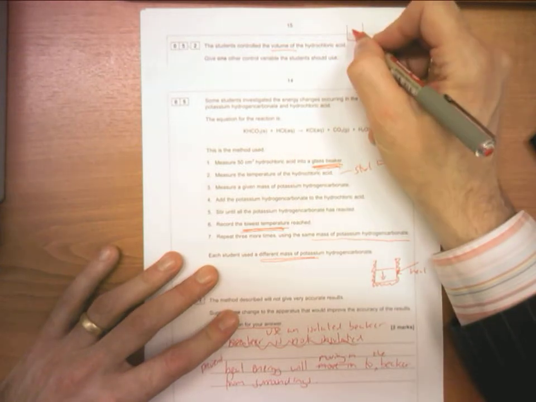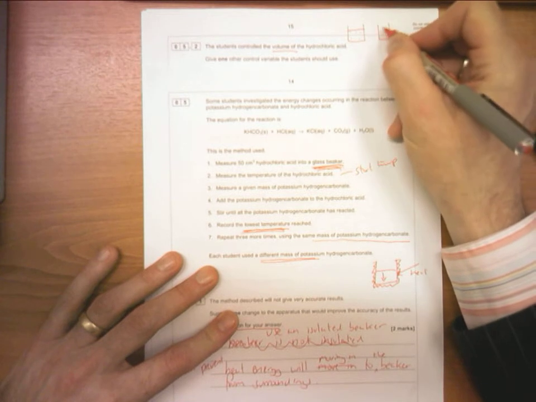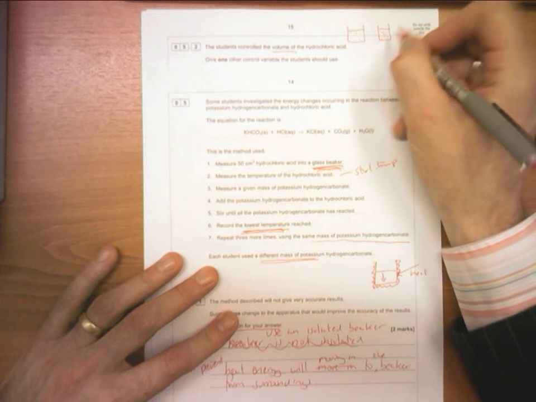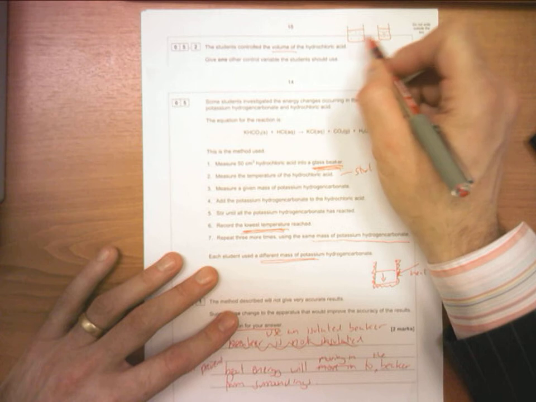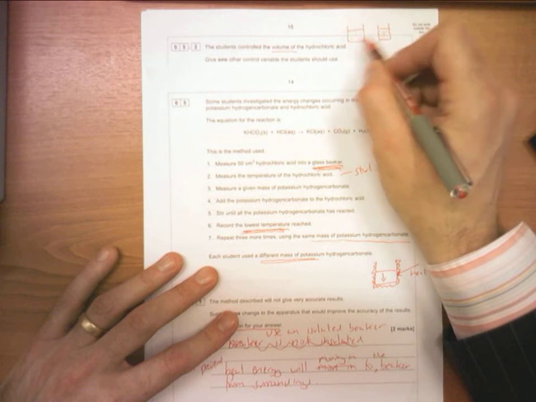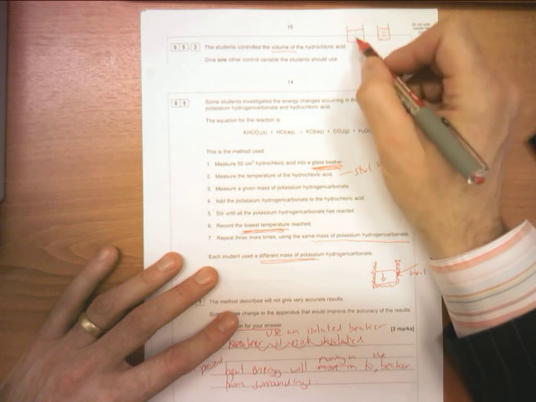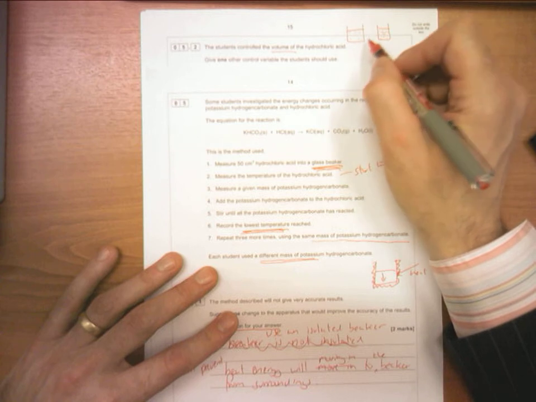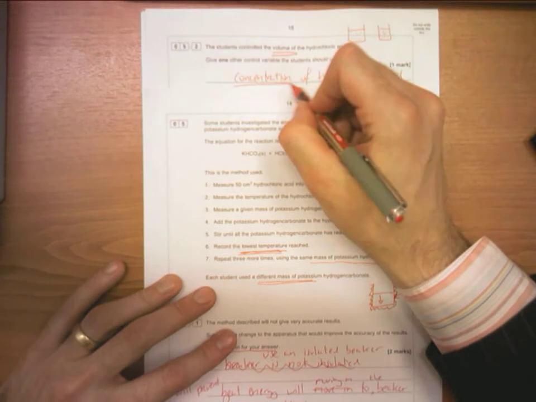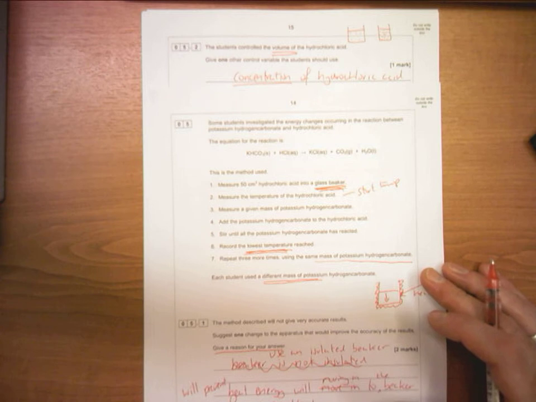Here's the low concentration of the acid, a small amount of acid particles in it. Here's a high concentration, same volume, lots of acid particles. So I could keep the volume the same, but if I didn't keep the concentration the same, I wouldn't be keeping the number of acid particles the same, which is the key thing. It's the acid particles that are doing all the reacting, so the number of acid particles is the thing I've got to keep the same. Part of keeping it the same is the volume, the other part of it is the concentration. So the concentration of hydrochloric acid was really the only other answer allowed there.